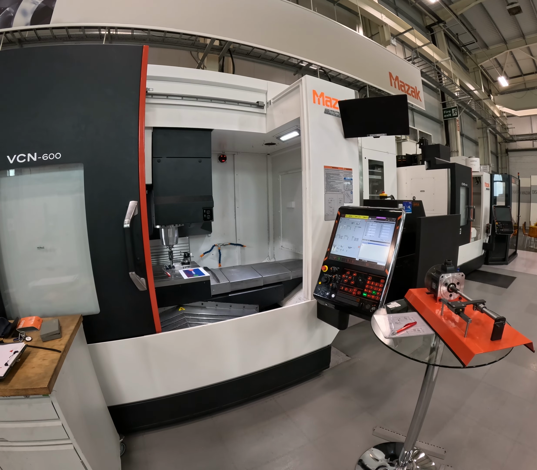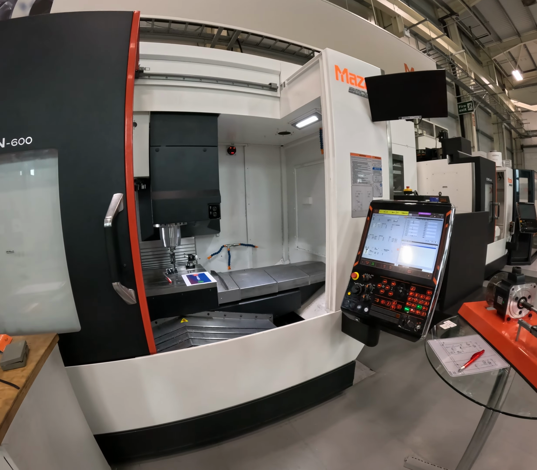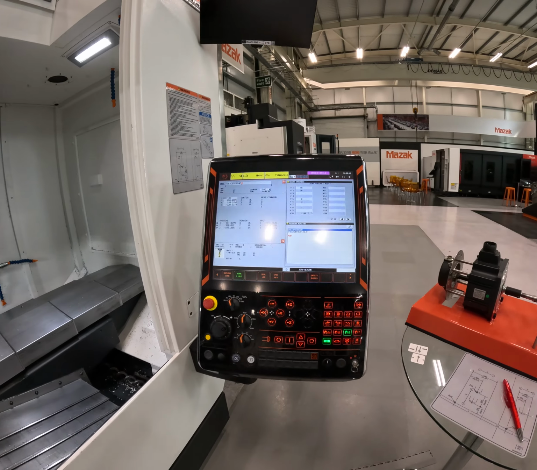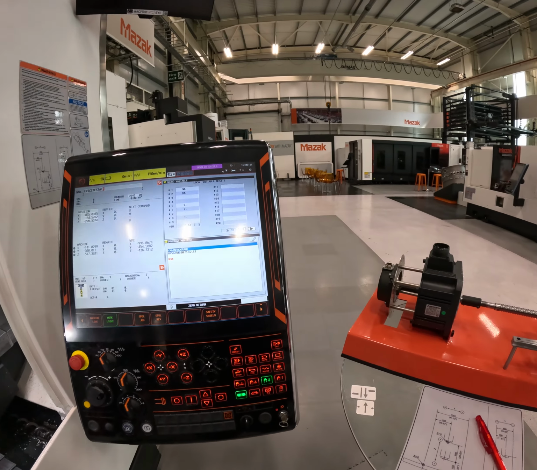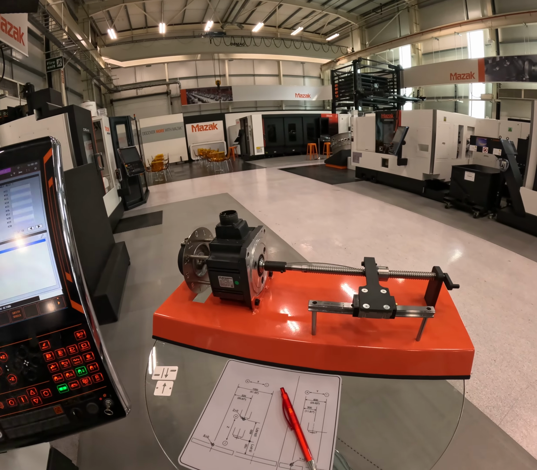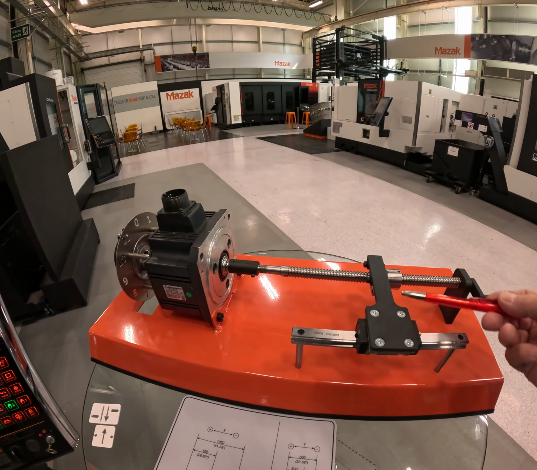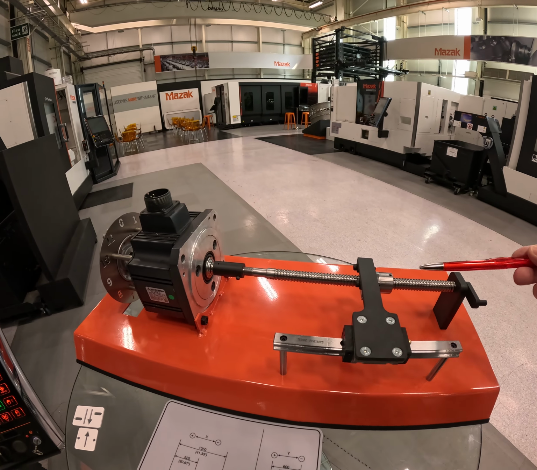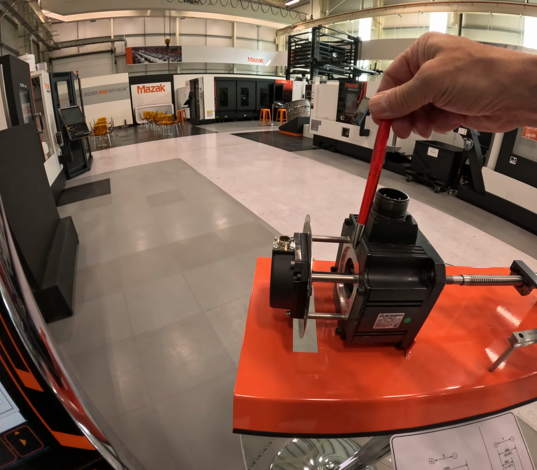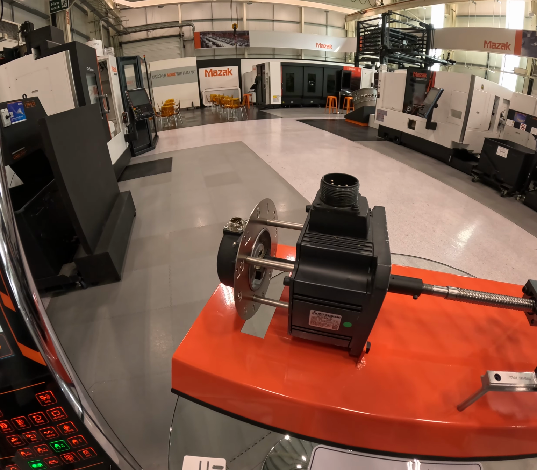Today I'm on a VCN 600 machine and I'm going to demonstrate how to generate the M16 parameter. The M16 parameter is the small adjustment parameter for adjusting your home axis position. I've got a small model here to demonstrate. This is our table, our ball screw, our servo motor, and we have an encoder. I've separated the encoder so we can see how this value is generated.